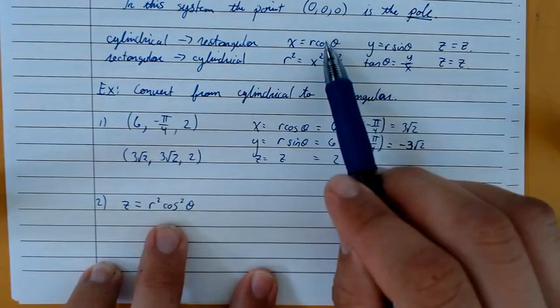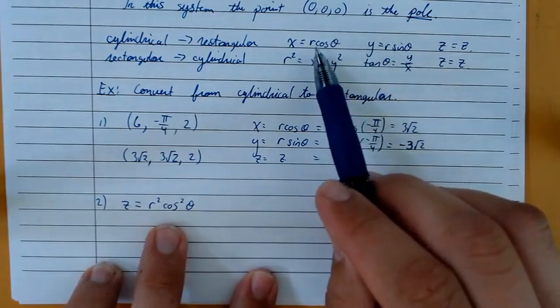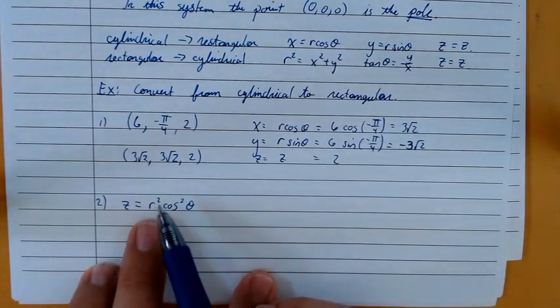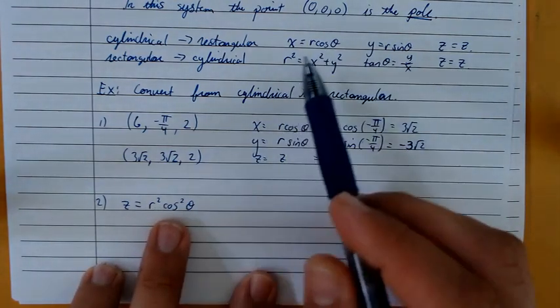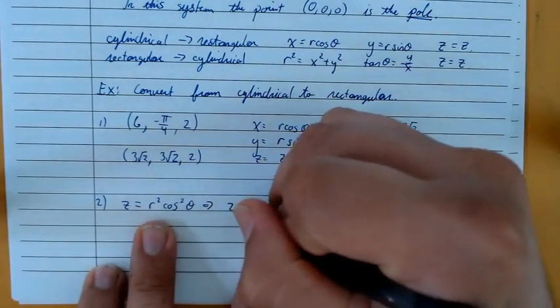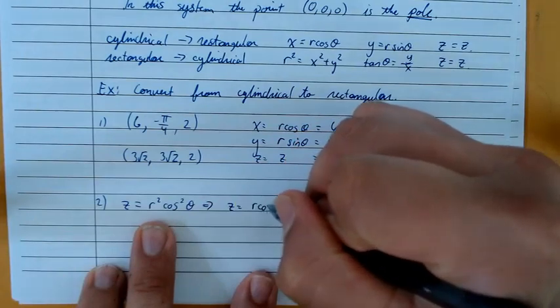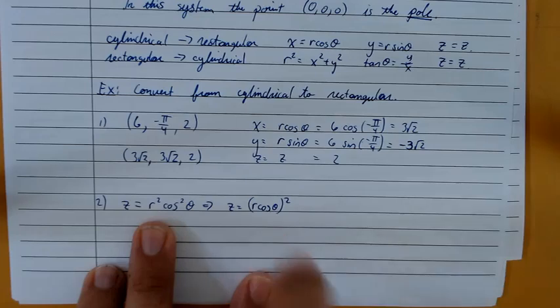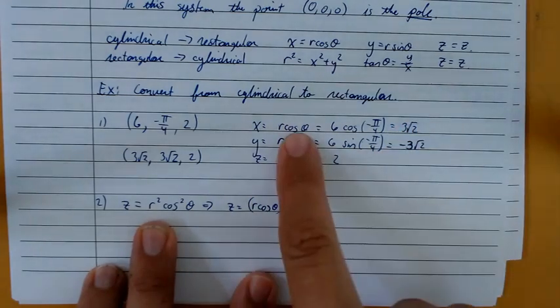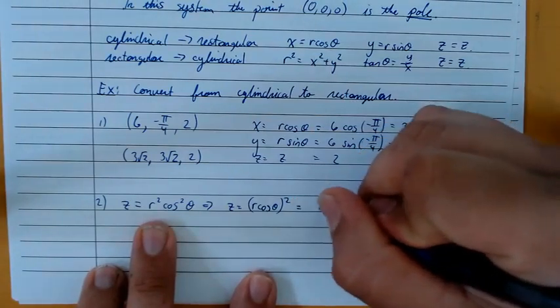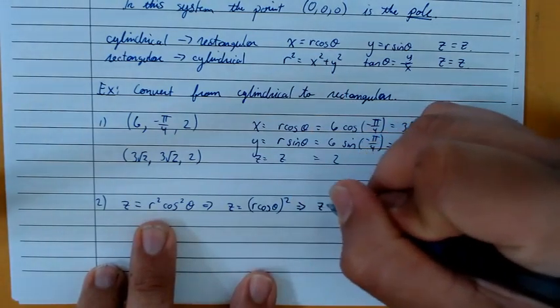But now sines and cosines of theta, r sine theta, r cosine theta, those will turn into x and y. Notice that r squared cosine squared of theta is really just the square of this. You could write this as z equals r cosine of theta quantity squared. That would square each of those factors. But since r cosine of theta is x, you could then write this as z equals x squared.